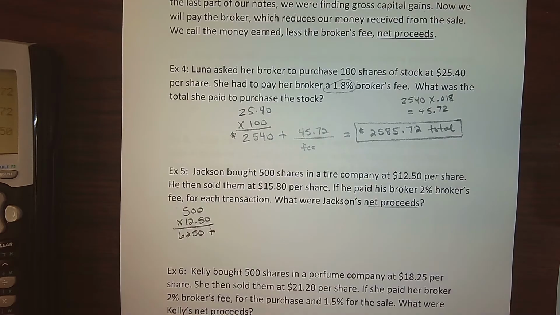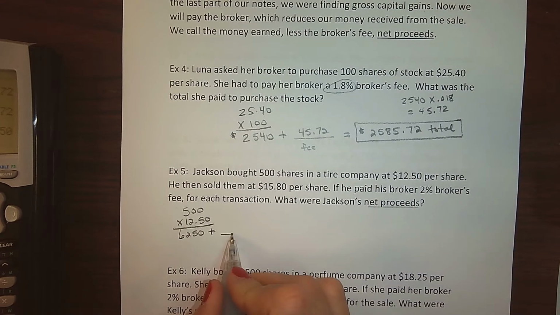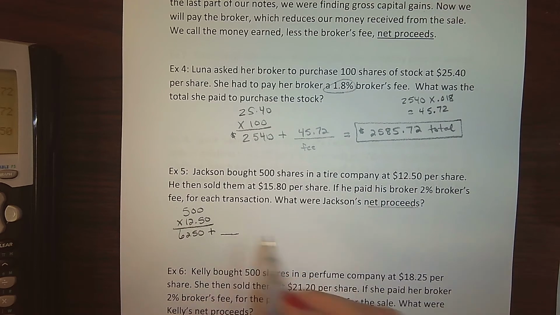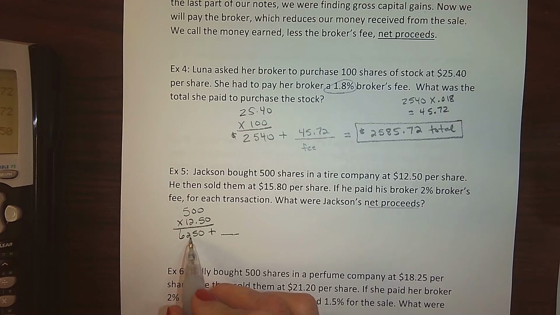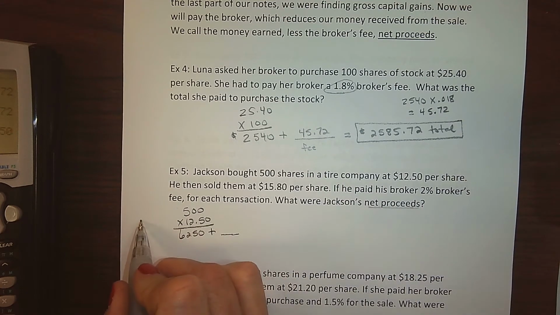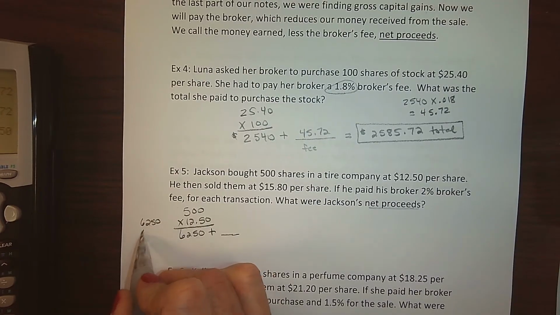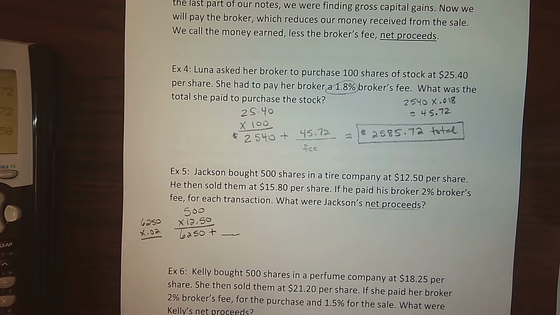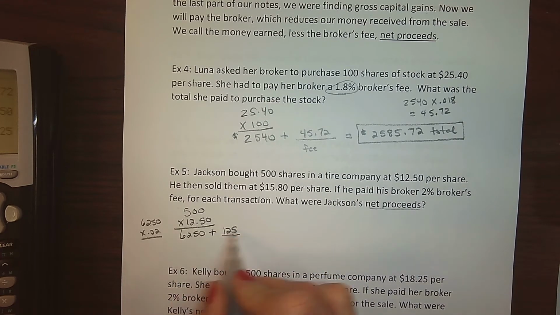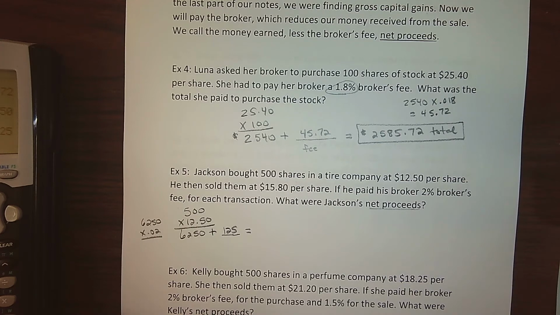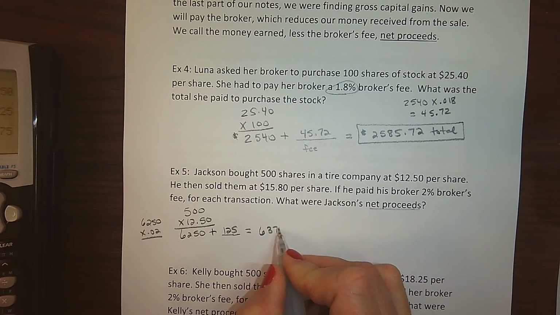But just as we saw in the previous example, in addition to that, he paid something to the broker. What did he pay to the broker? Let's see, 2% of this total. So if I do, maybe I'll do it off to the side here, 6250 times 0.02, I get $125 additional dollars. So the total that came out of his pocket is $6,375.